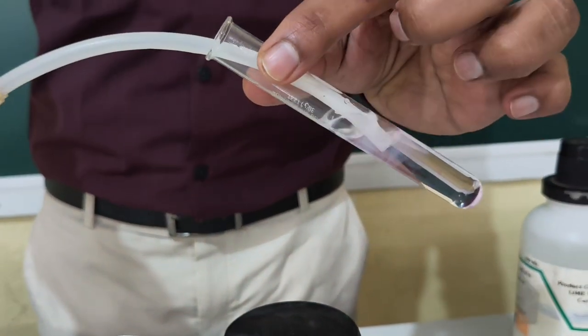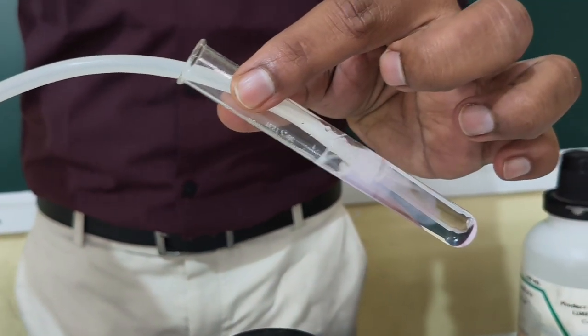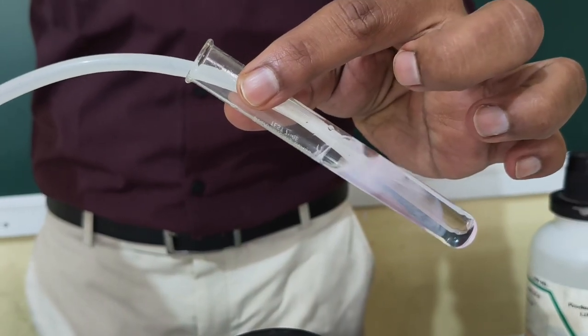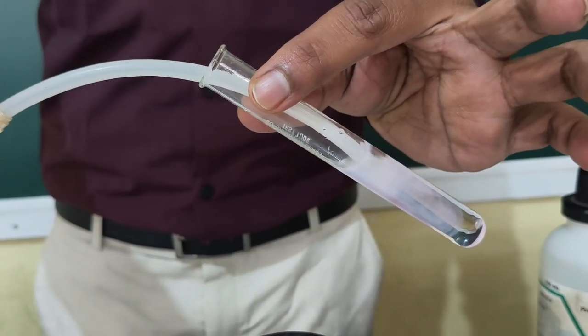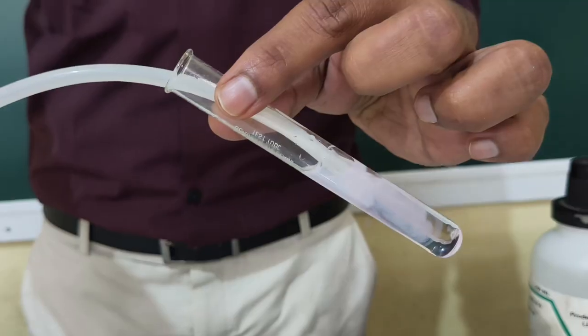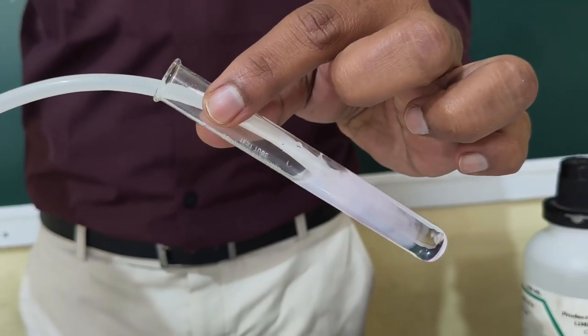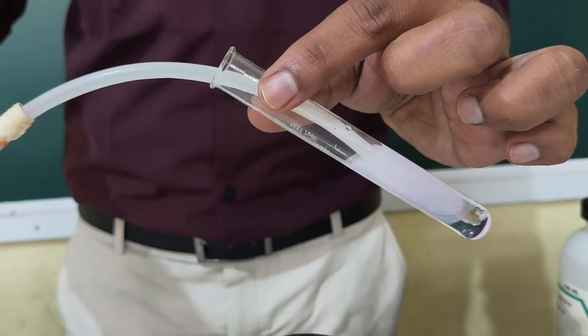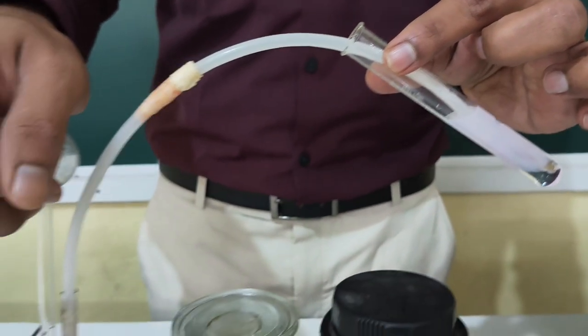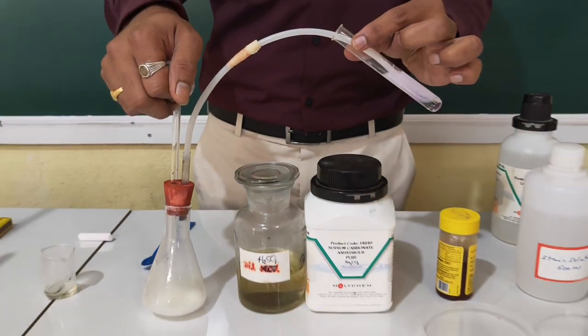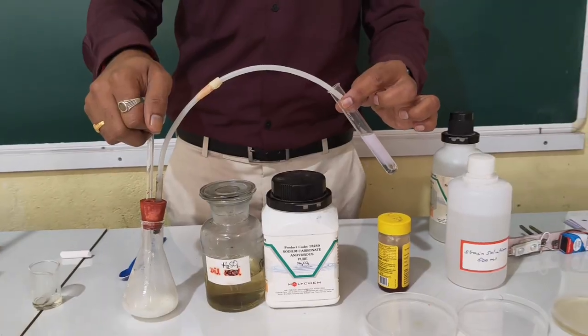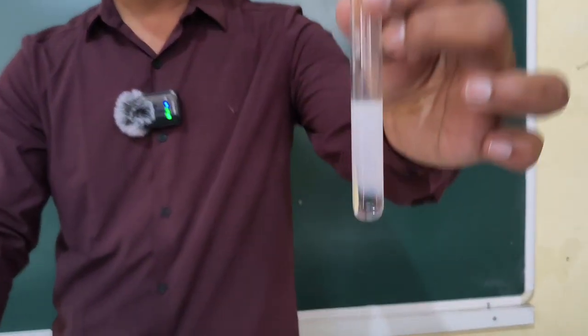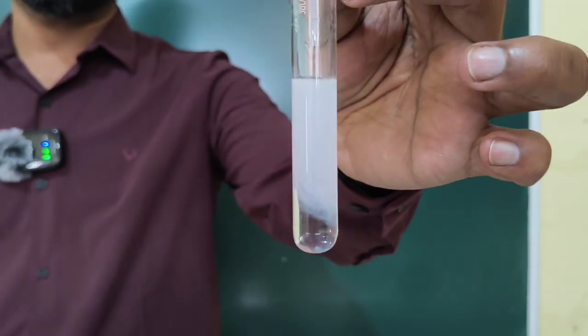And here you can see the clear liberation of carbon dioxide into the lime water, that is calcium hydroxide. Earlier it was colorless, now you can see the color is changing into white, or milkiness is appearing, or the white precipitate of calcium carbonate formation is there. So let me take out this lime water. You can see there clearly is a formation of white precipitate of what?